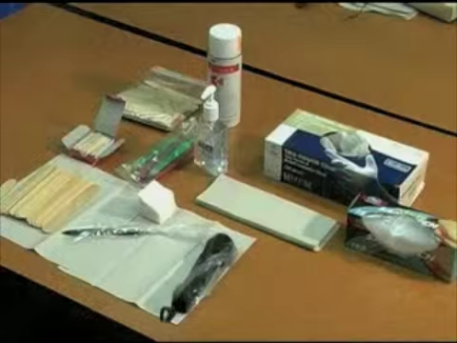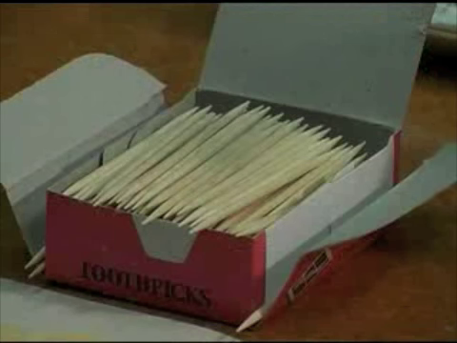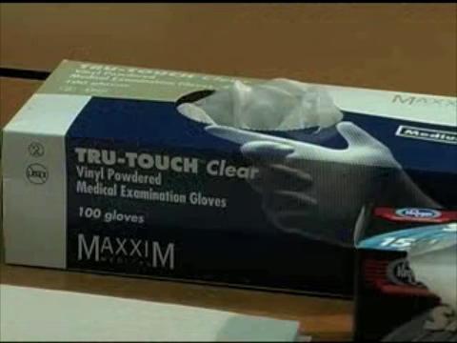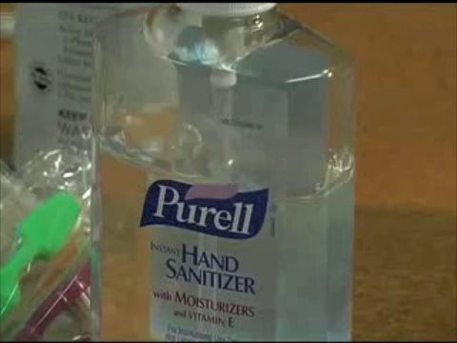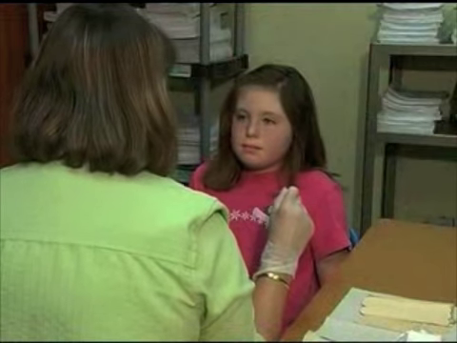Your work table should be set up with the following supplies within easy access: paper towels, tongue depressors, toothpicks or toothbrushes, bagged flashlight or pen light, disposable latex-free gloves, hand disinfectant, gauze, a bagged ink pen, and forms for documentation. To conduct the oral screening, follow these simple steps. Place the student in a chair facing you so her mouth is as close to your eye level as possible. An alternative position for smaller children is to have them stand in front of you.